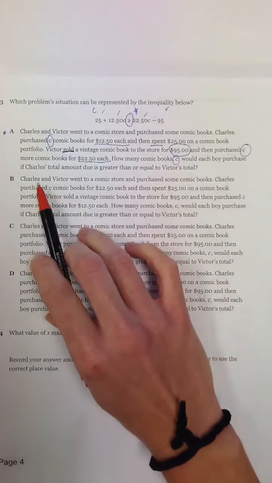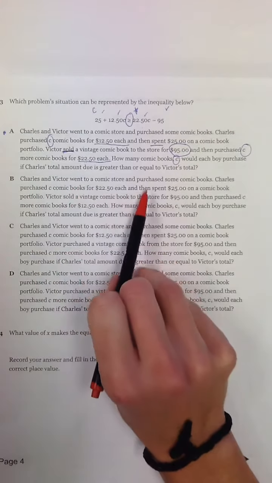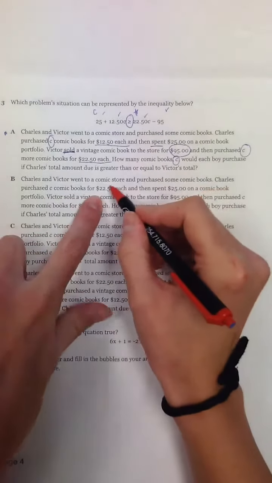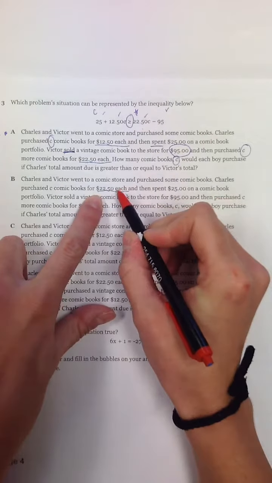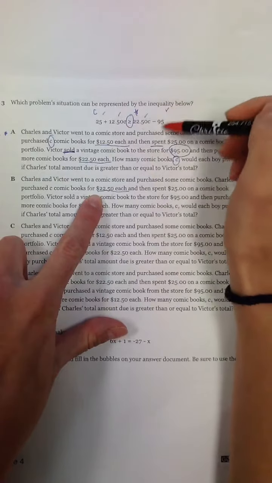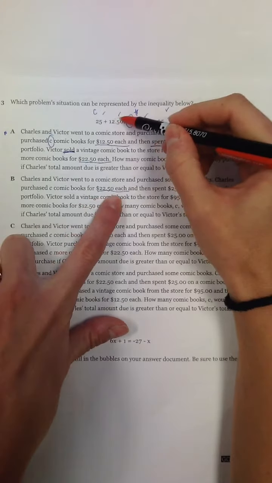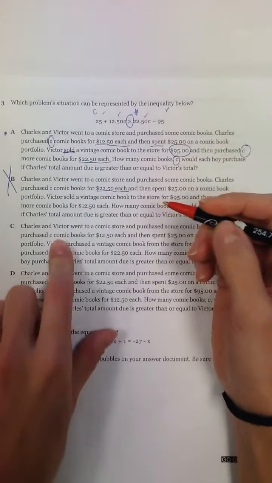Let's check B. So Charles and Victor went to a comic book store and purchased some comic books. Charles purchased C comic books for $22.50 each. If this is Charles' side and this is Victor's, would this be correct? Did he buy them for $22.50 each? No. So we can go ahead and eliminate B.